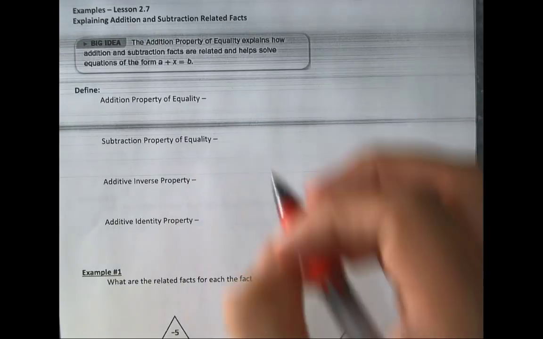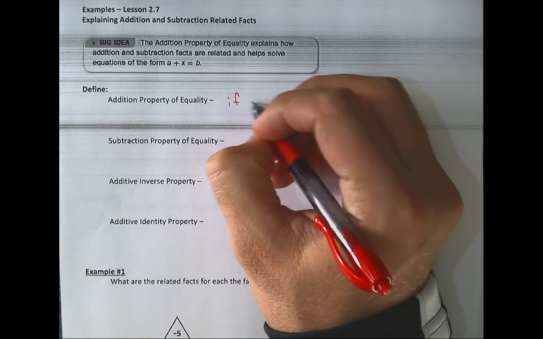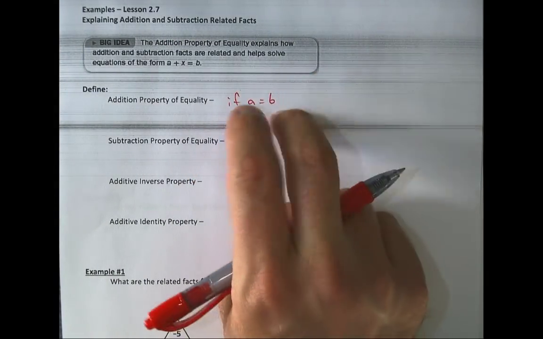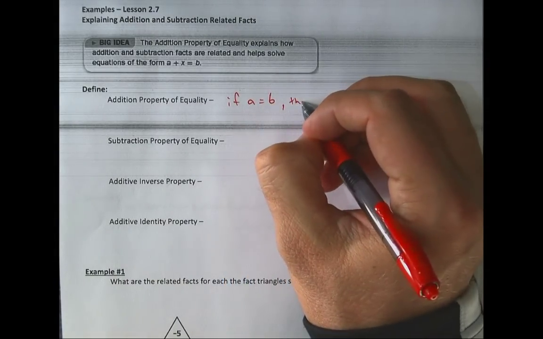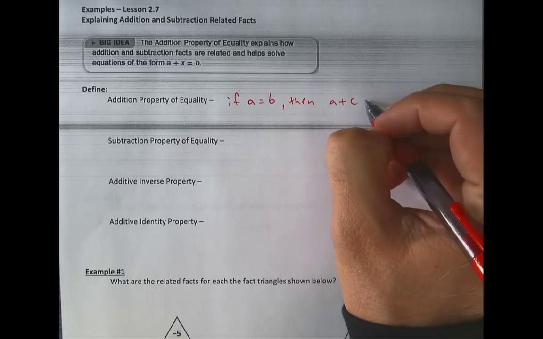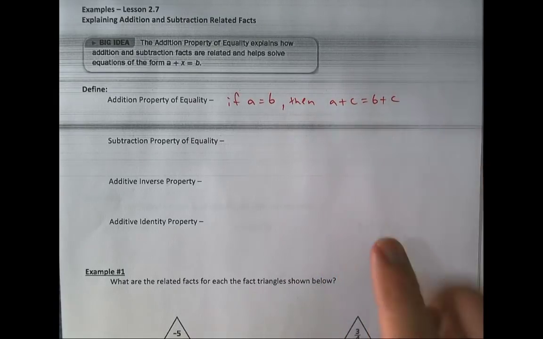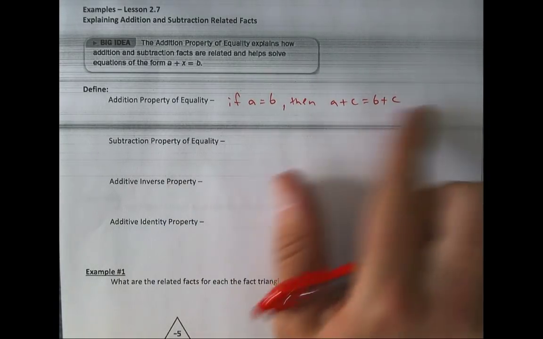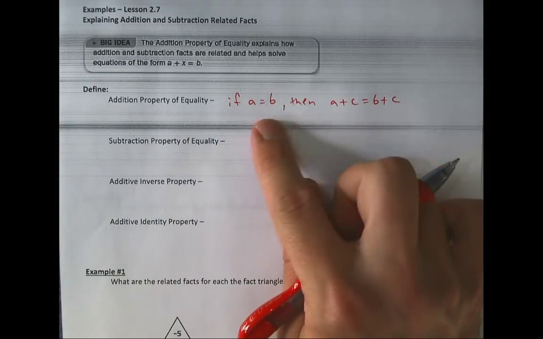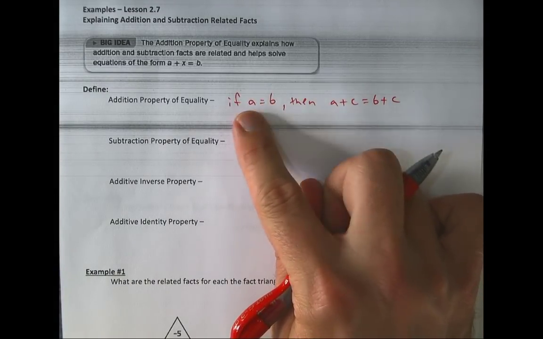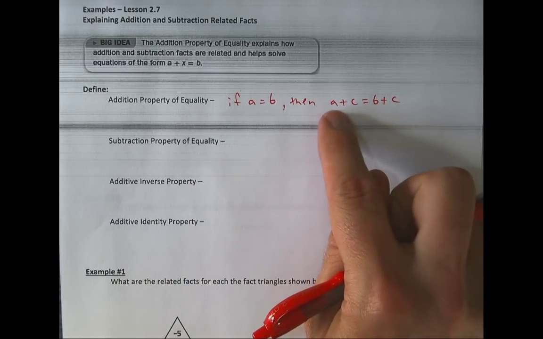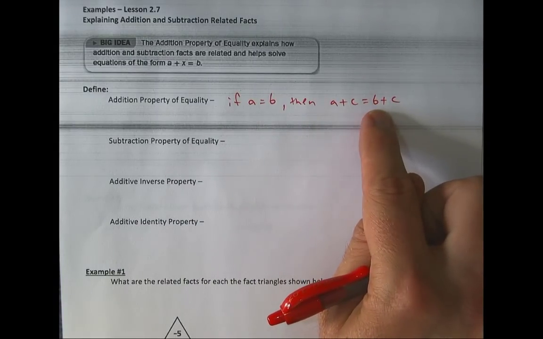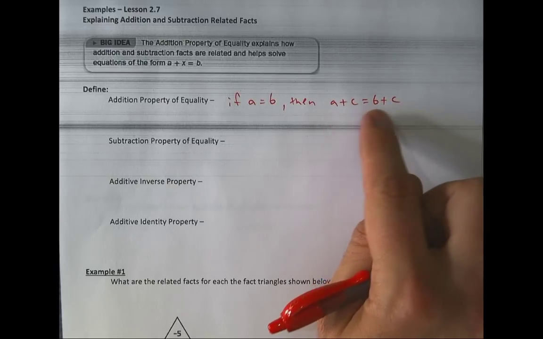The addition property of equality says if a equals b, so you have two things that are equal to each other, then a plus c equals b plus c. So what does that mean? Because when you look at this, this just looks like a bunch of math stuff. So let's break it down. You have two things equal to each other, and then it says, I added c to a and I added c to b. So I added the same thing to both sides, and now it's equal.